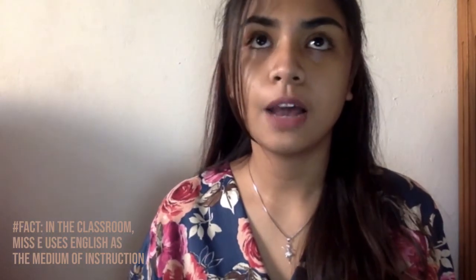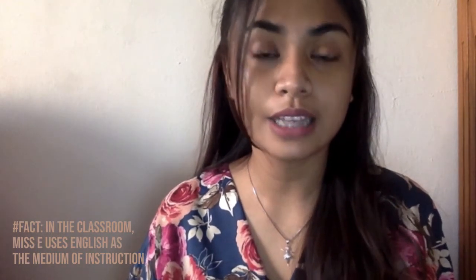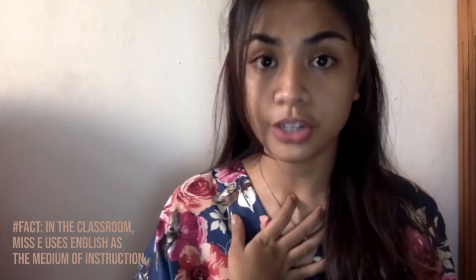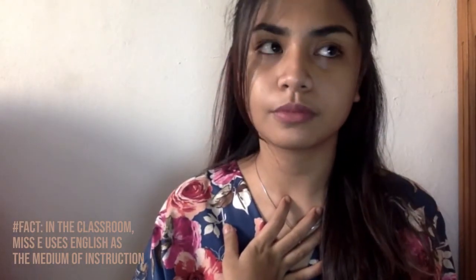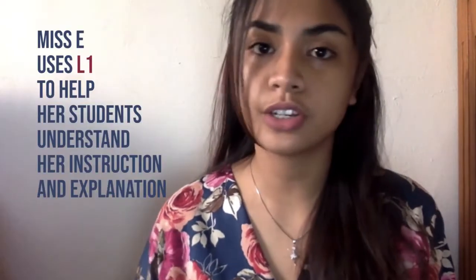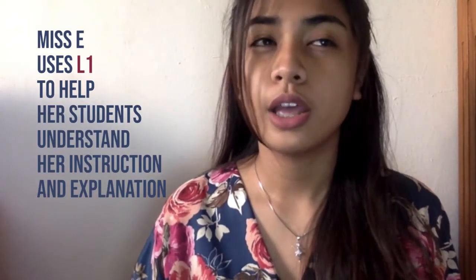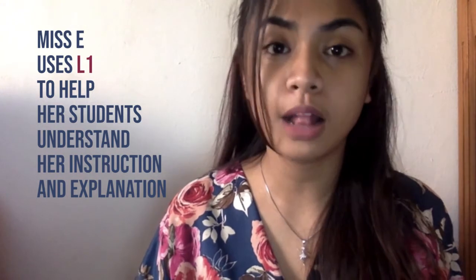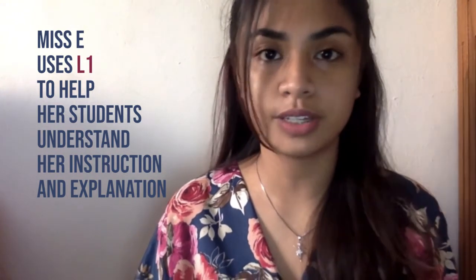So the teacher told us that yes, she still uses L1 in her class because actually in her class she uses English as the medium of instruction, but unfortunately it's a little bit difficult for the children to understand everything in English, so she has to use L1 to help the students understand what she says.